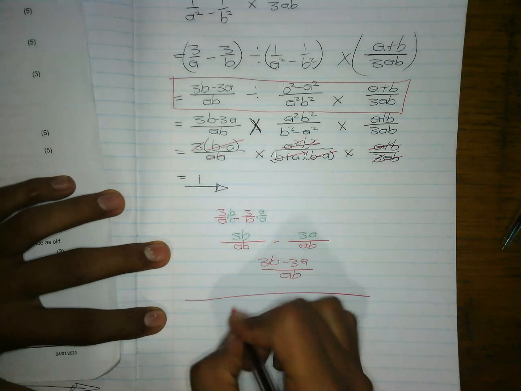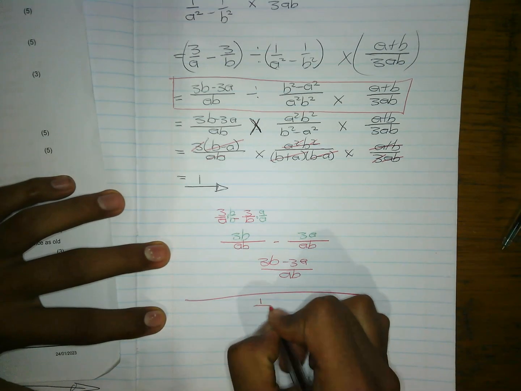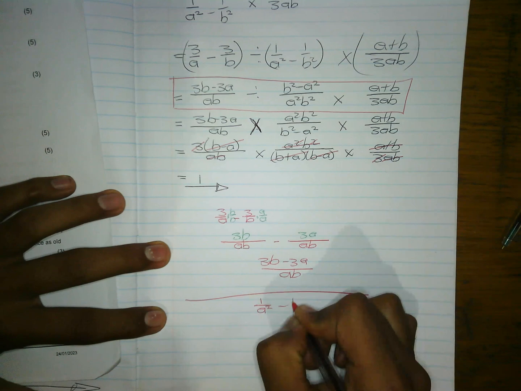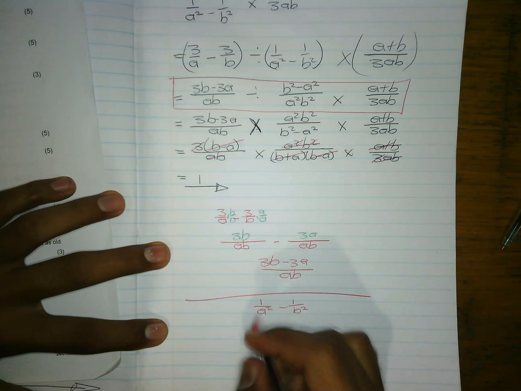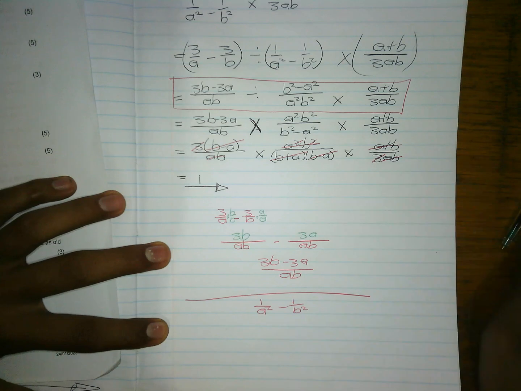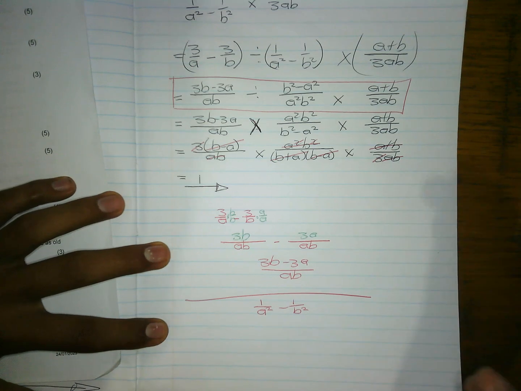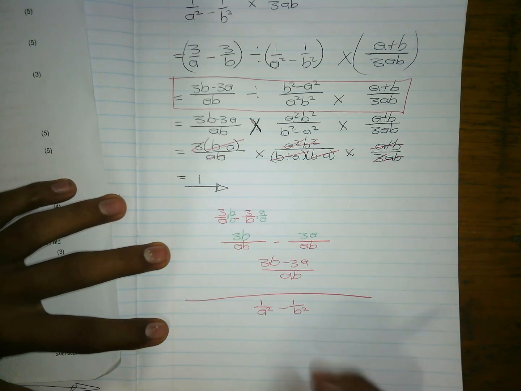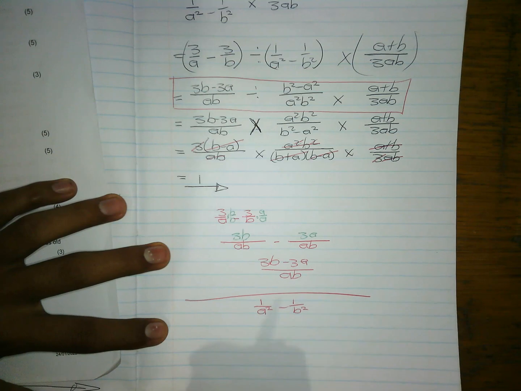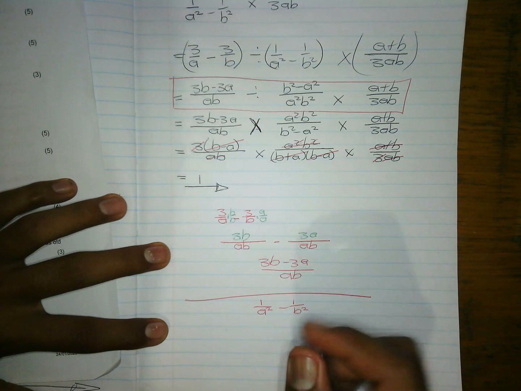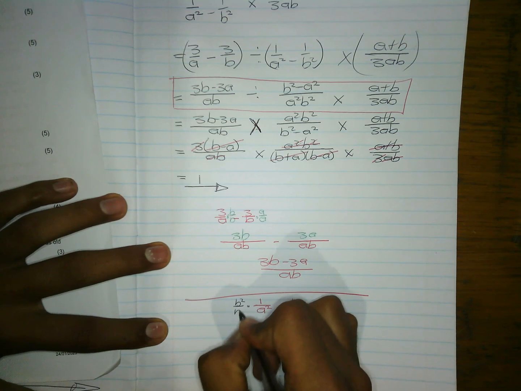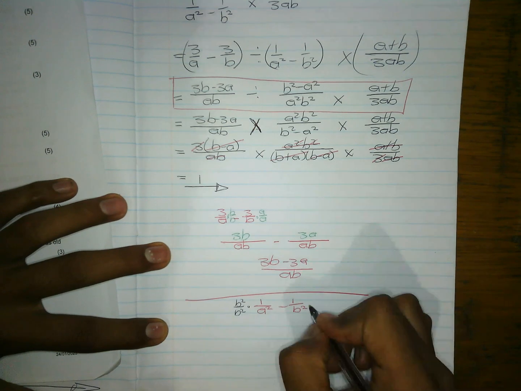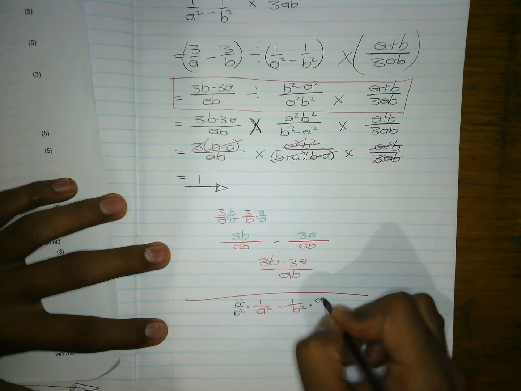The exact same thing will work for this one here. So I need to get a squared and b squared to combine the denominators, right? So I must multiply this one with b squared over b squared, and I must multiply this one with a squared over a squared.